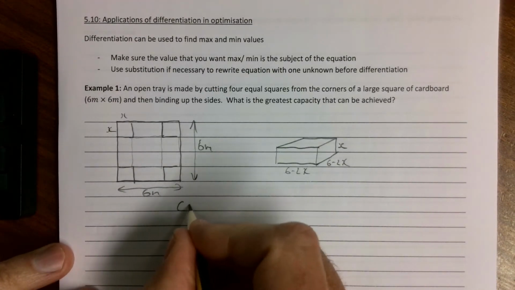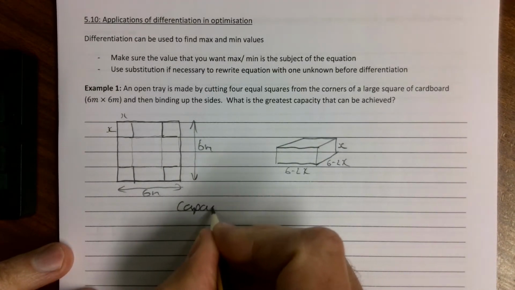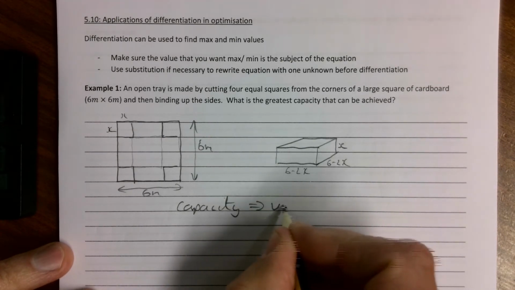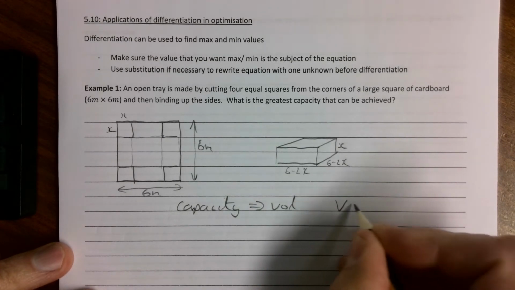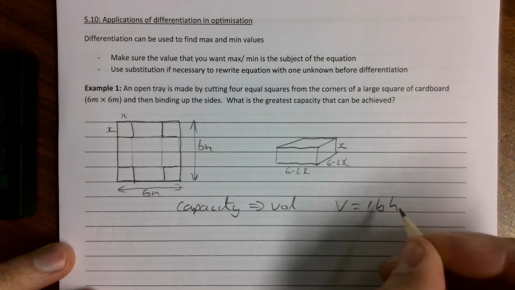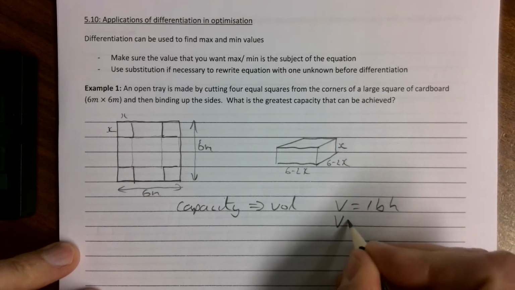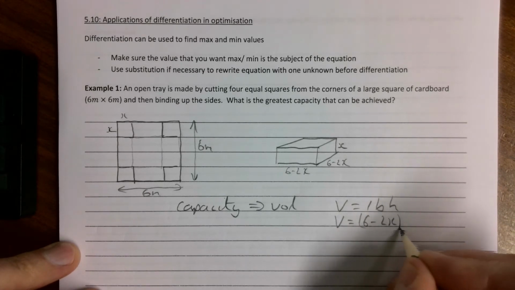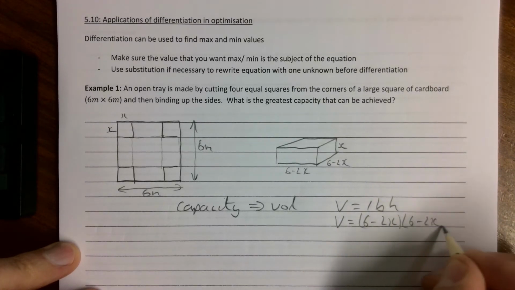So our capacity is the same as our volume, and volume is L times B times H. So our volume is (6 minus 2x) times (6 minus 2x) times x.